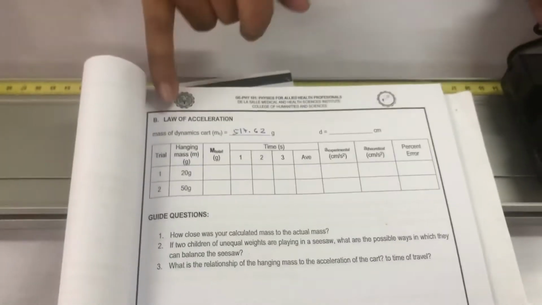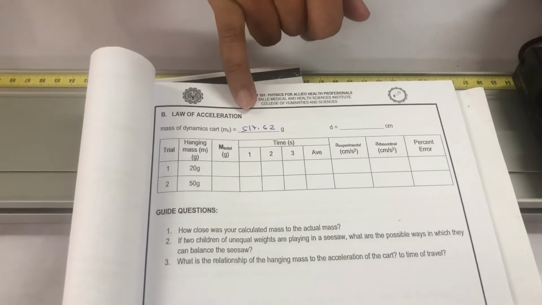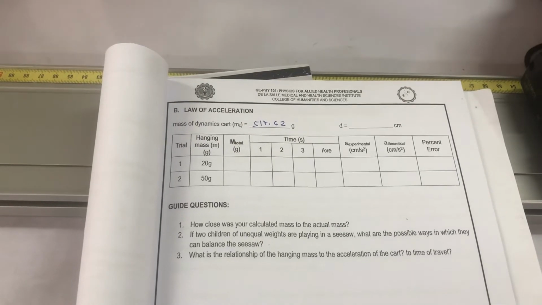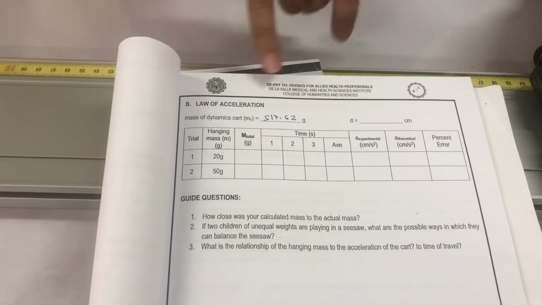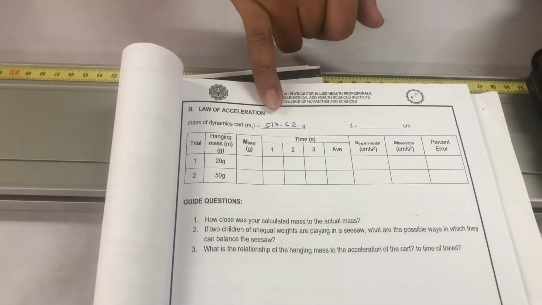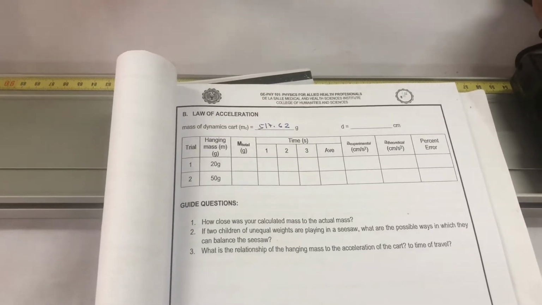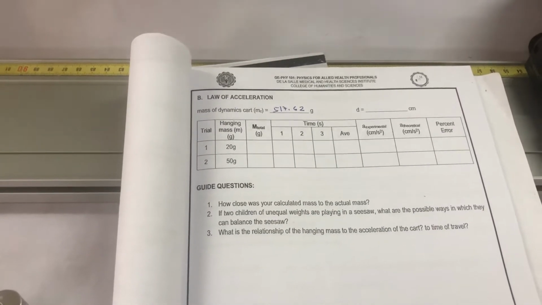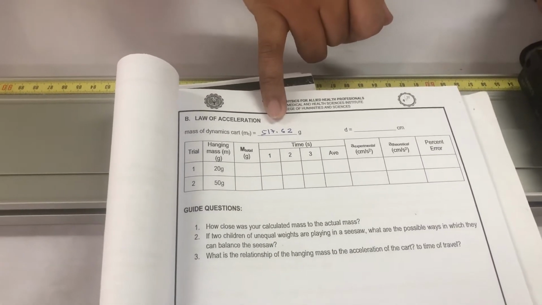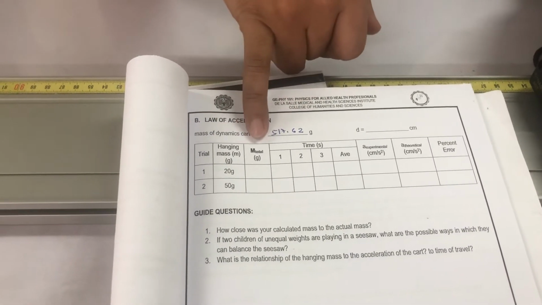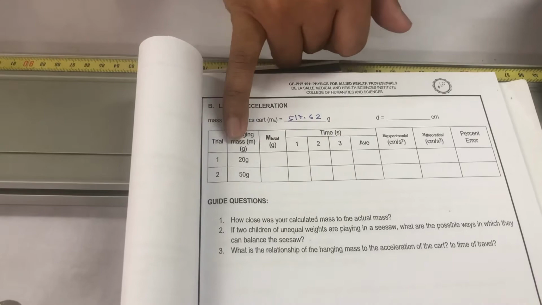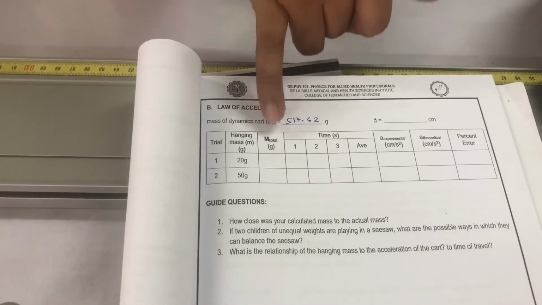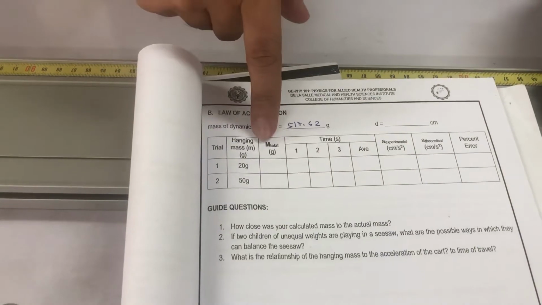Here, we already measured the mass of the dynamics cart in part 1 of experiment number 2. According to our measurement, the value is 517.62. We don't need to measure that again because the dynamics cart has the same value. The total mass is simply the sum of the hanging mass and the mass of the dynamics cart, so we just need to get the sum of the two.